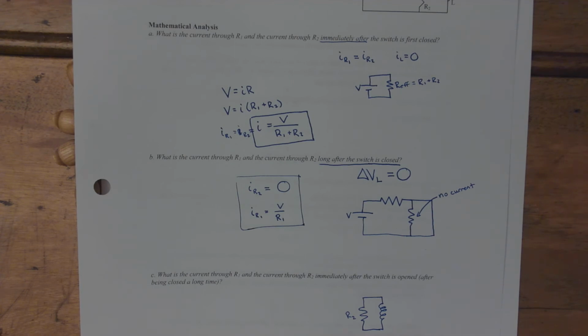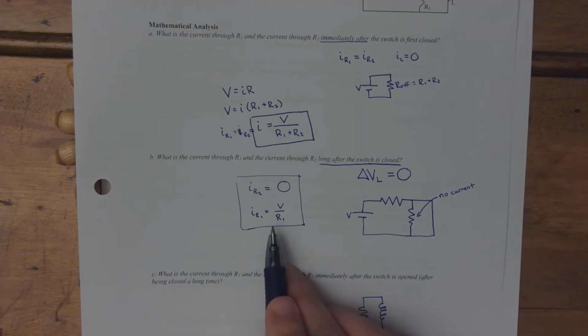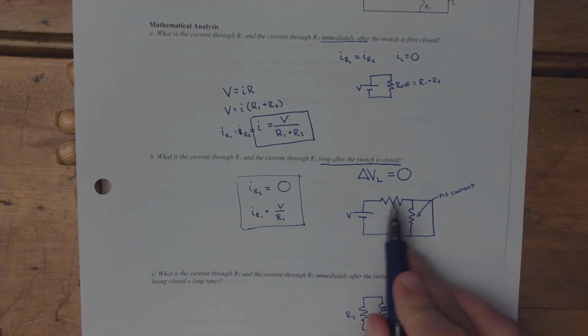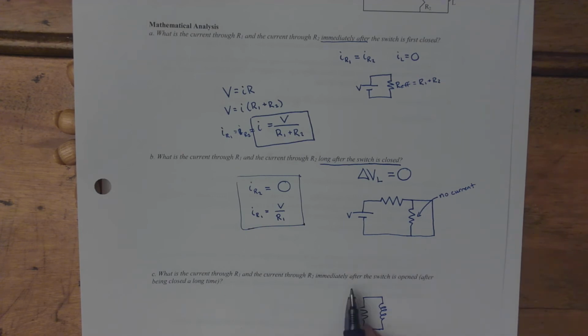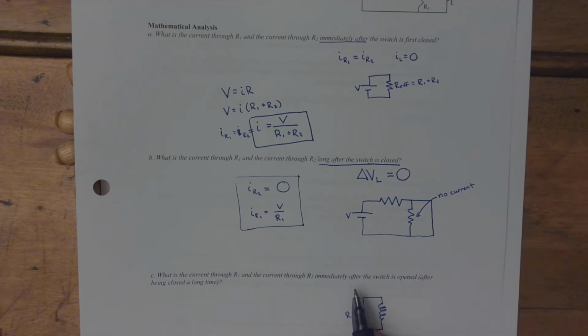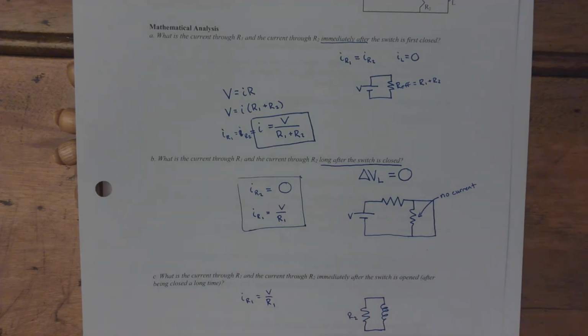So I need to know what current was going through the inductor immediately before. Well, that comes from what I have up here. This is the current going through resistor 1 long after the switch is closed. So we opened up the switch after it was closed for a very, very long time. So the current in this case is equal to V divided by R1.